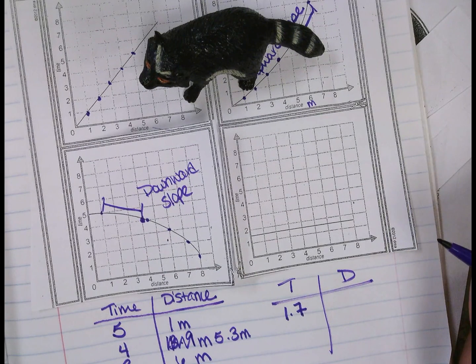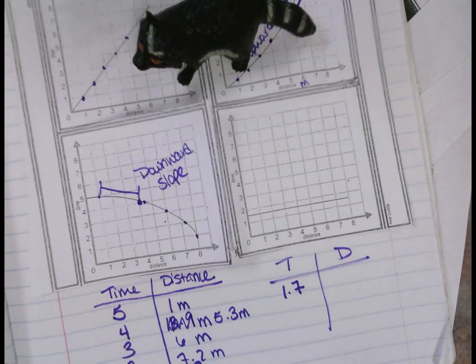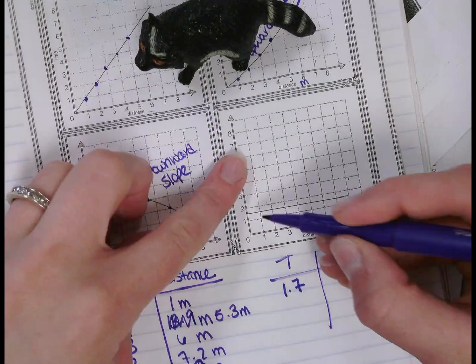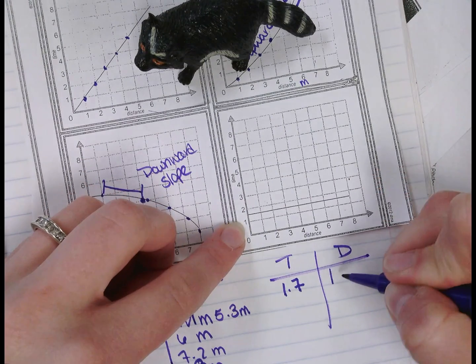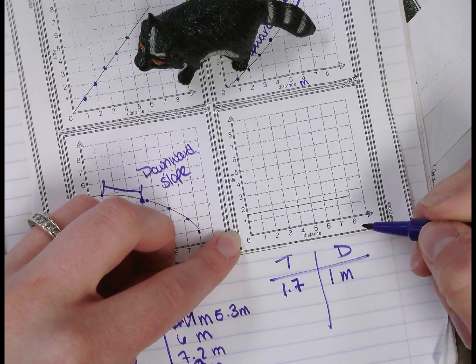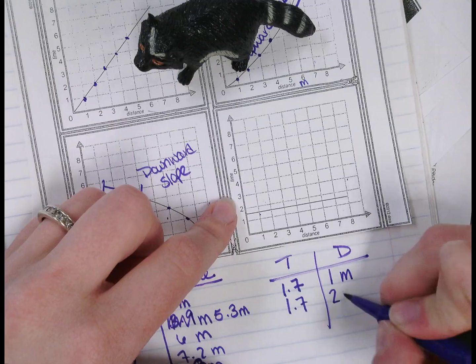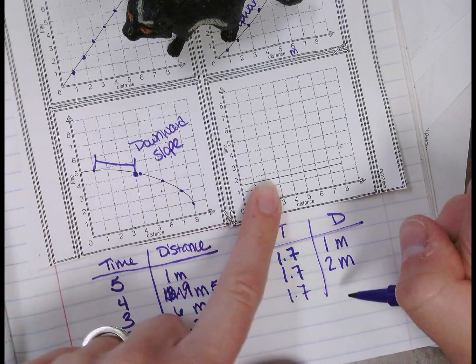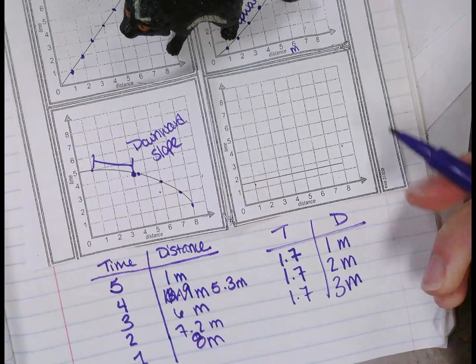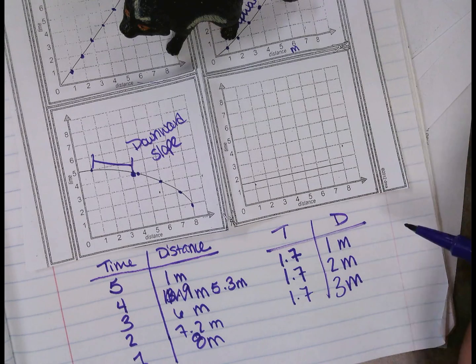What does this mean? 1.7 seconds. So we're looking at it here. We're still at 1.7 seconds. We're at, let's say, 1 meter. At 1.7 seconds, we're at 2 meters. At 1.7 seconds, we're at 3 meters. So my time isn't changing, but my distance is. This is kind of wonky. So I'm looking at this.